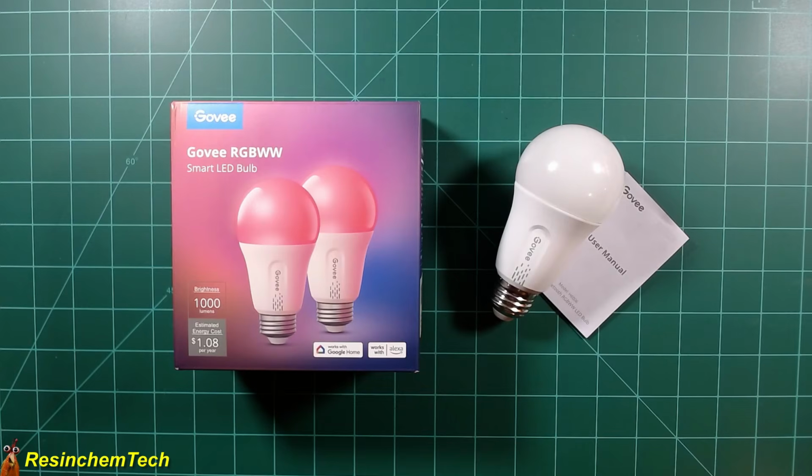Let's start with a bulb by a company you've probably heard of if you've done much of anything with LED lighting, and that's Govee. Now, I want to provide complete transparency here. This is actually the first Govee product that I've purchased. Not that I personally have anything against Govee. From other videos I've seen, they make quality products.